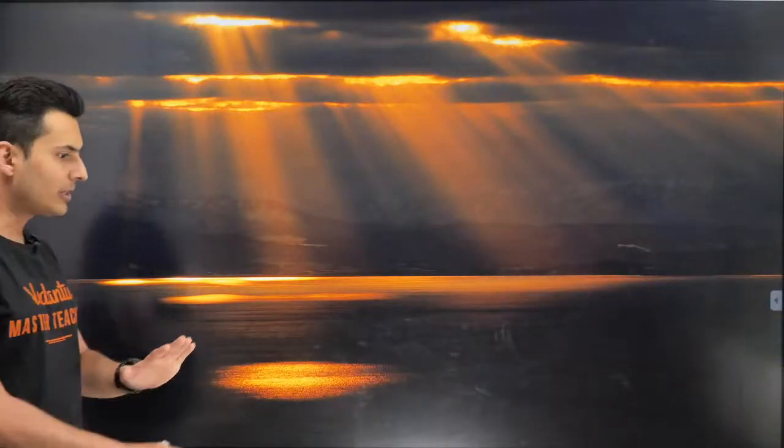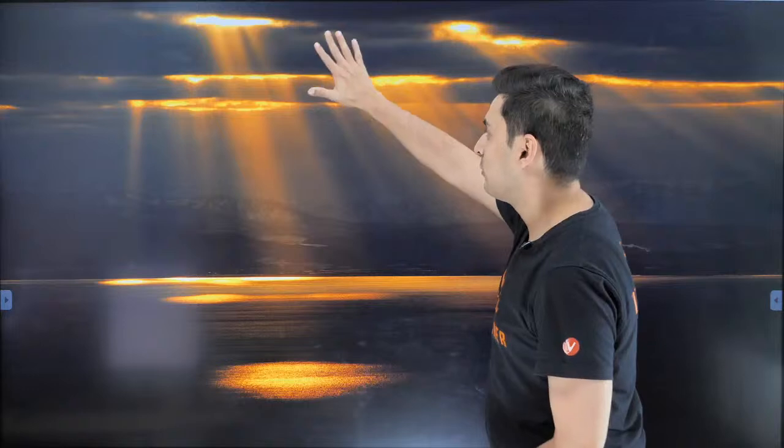Okay. Now let's talk about the last part today, and that is diffraction. And yes, we have solved so many problems on Young's double slit experiment. So let's solve problems on diffraction. By the way, this is a very cool example of diffraction. Whenever light passes through a narrow gap, it spreads, and that spreading of light is called diffraction. It bends, the light spreads.